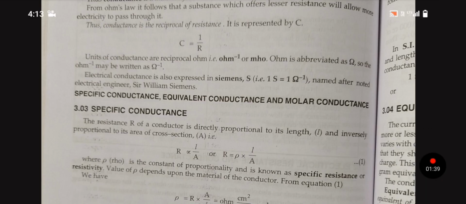From Ohm's law, it follows that a substance which offers lesser resistance will allow more electricity to pass through it.